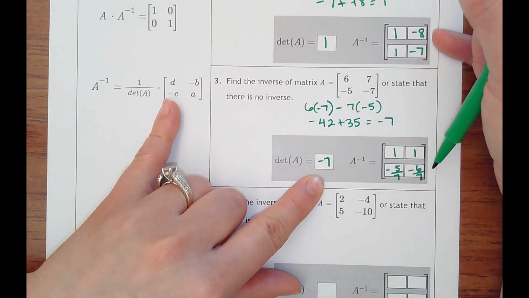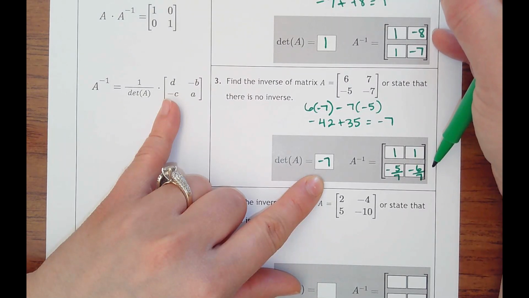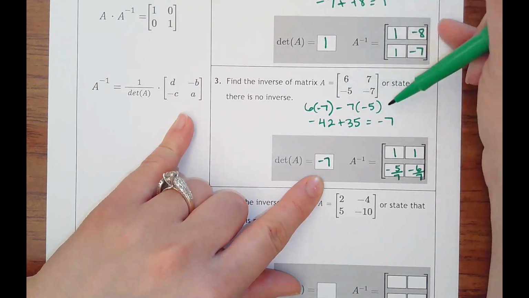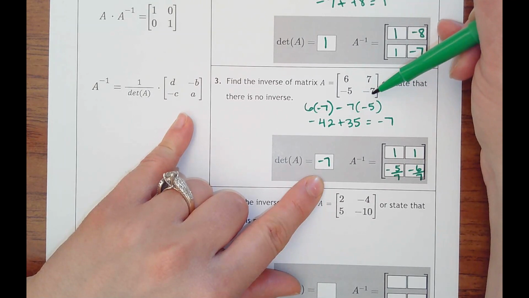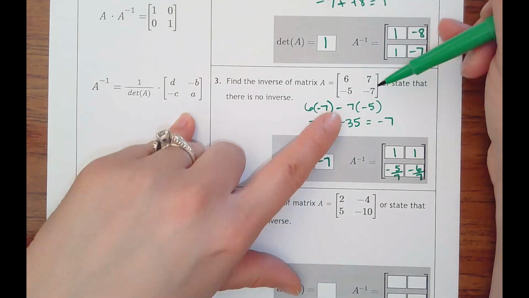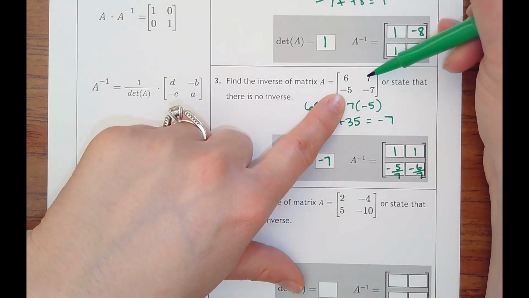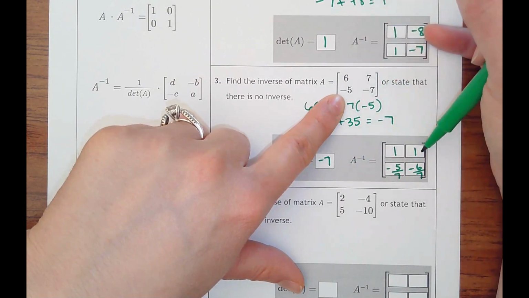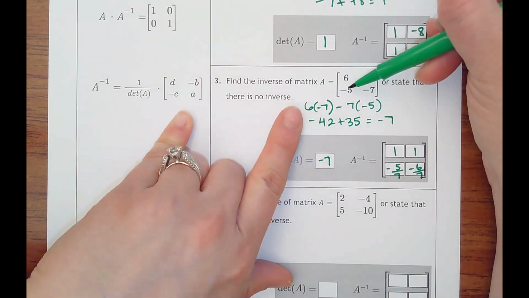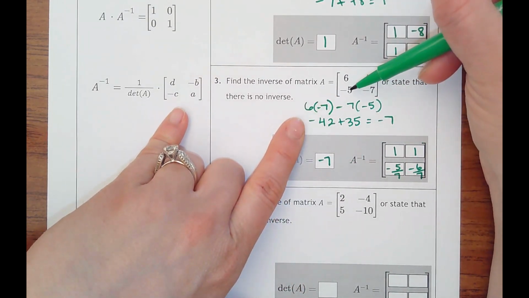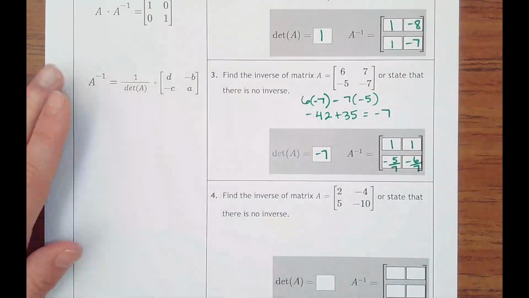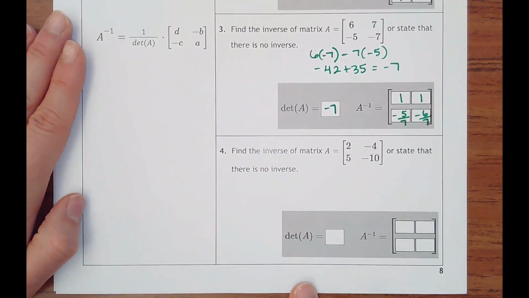Sorry, it didn't negate them. That 6 got divided by -7 and became -6/7. And then these two just negated. So -7 divided by -7 made 1. And then -5 became 5, divided by -7 is -5/7. So again, it can speed you up if you know the pattern.